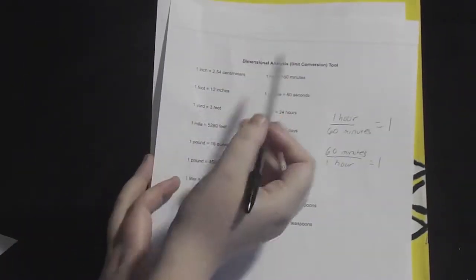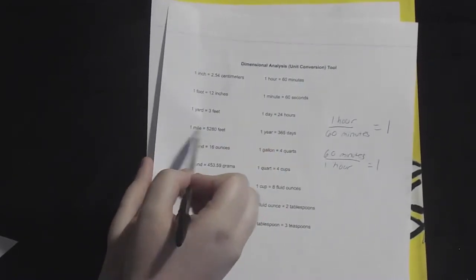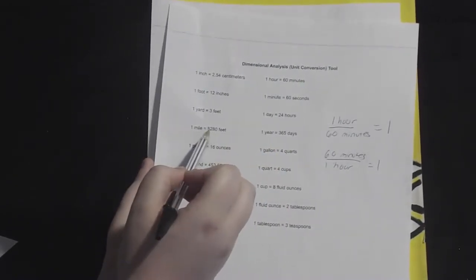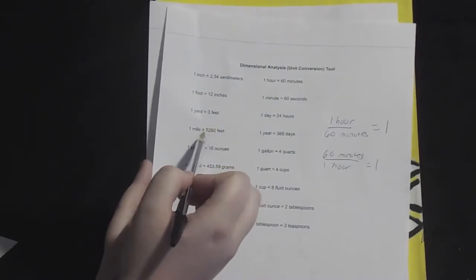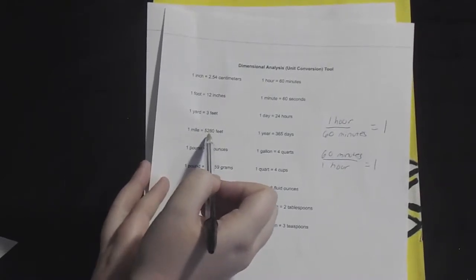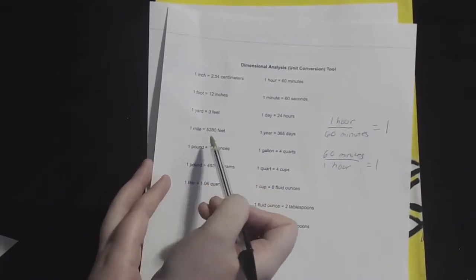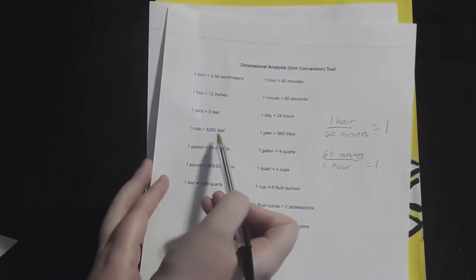So looking at my little tool, do I know anything about miles and feet? I know something about feet and inches. Oh look, here's one on miles and feet. 1 mile is 5,280 feet. Okay, which is actually why we are called the Mile High City, or we're called like 5280. You know you've heard both, because we're a mile above ground. We're 5280 feet above ground.